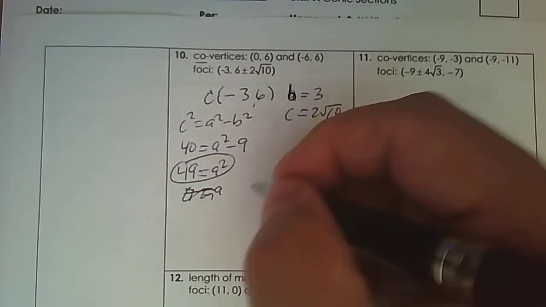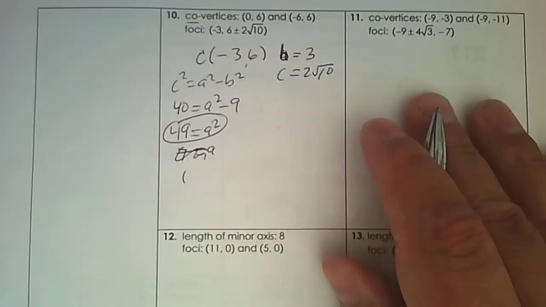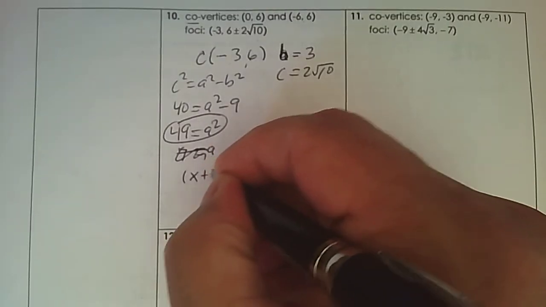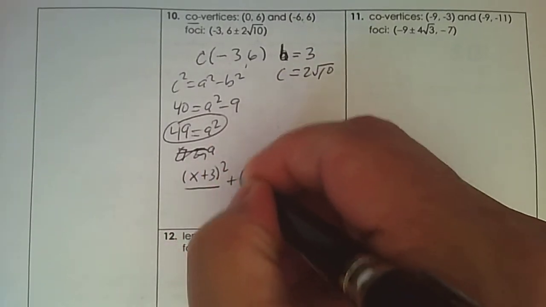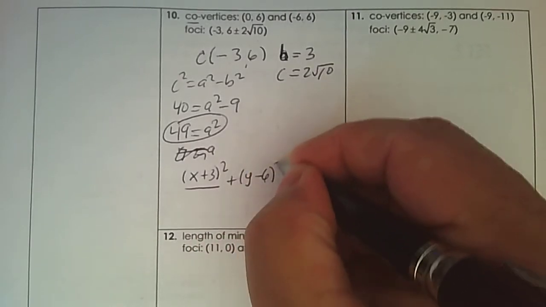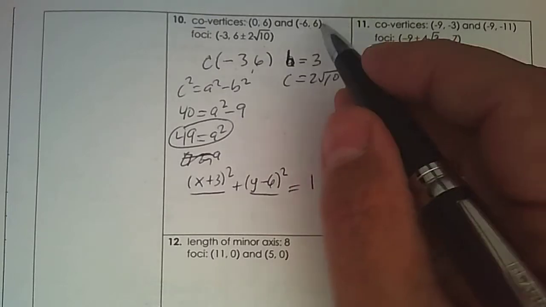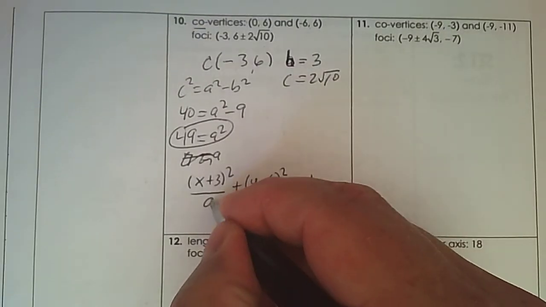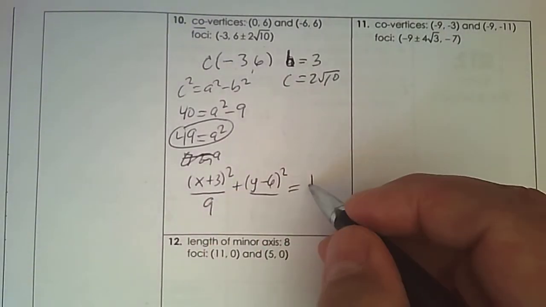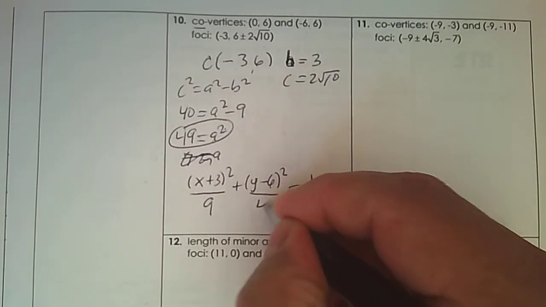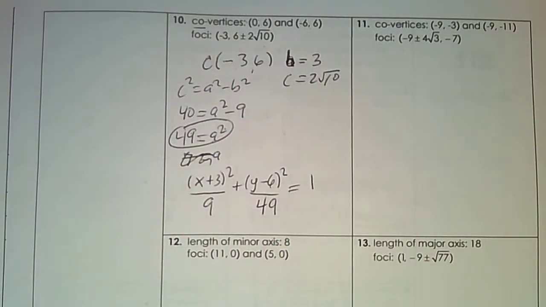Now I can write my equation down. So my equation then is x plus 3, y minus 6 equal to 1. Note my co-vertices, B is horizontal. So the 9 actually goes here underneath the x. And A squared, A is actually underneath the y. And you have your equation.